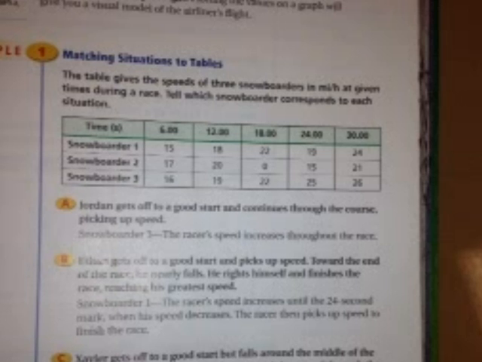The table gives the speed of 3 snowboarders in miles per hour at a given time during a race. Tell which snowboarder corresponds to each situation. So take a look at the graph: snowboarder number 1, snowboarder number 2, and snowboarder number 3.